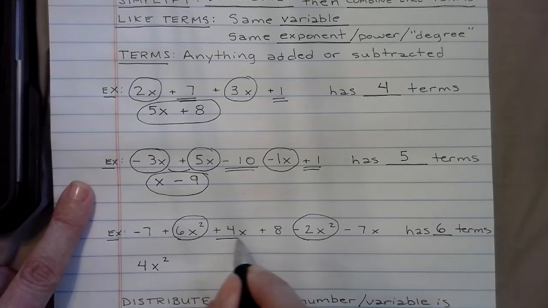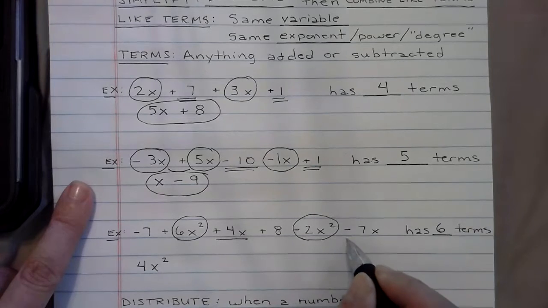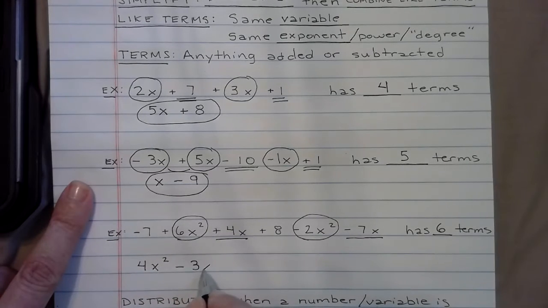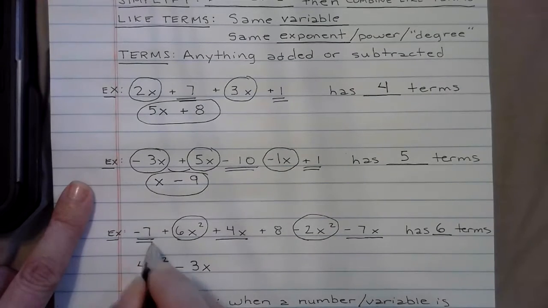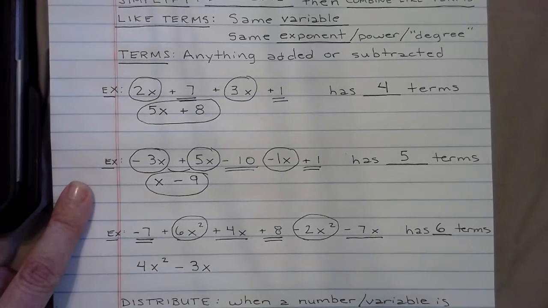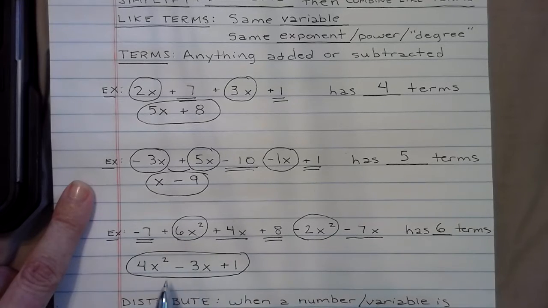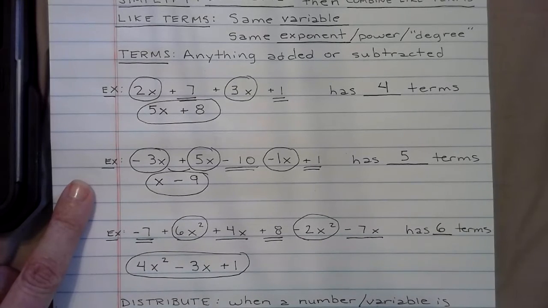I have a positive 4x, which is like a 7x, because they both have an x to the first power. 4 minus 3 minus 7 would be negative 3 x's. And then I have a negative 7 and a positive 8. So on the number line, if we're at negative 7 and we move 8 to the right, because positives are right, I will get a 1. There are no more like terms in here, so you're done.